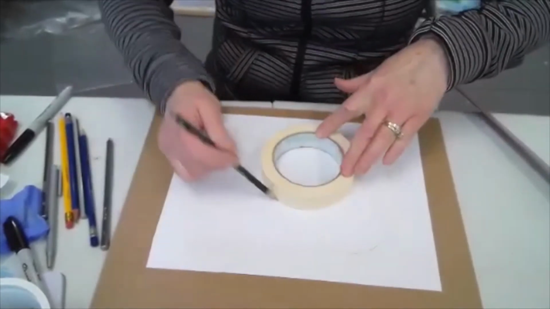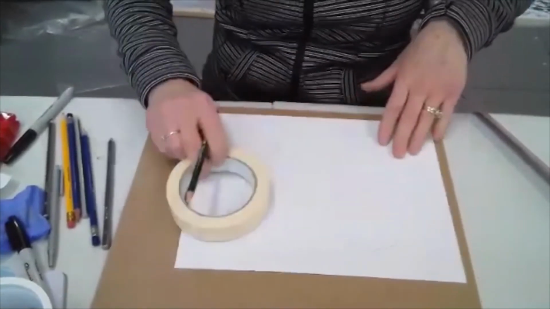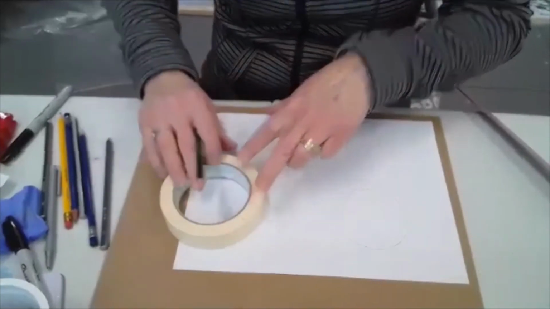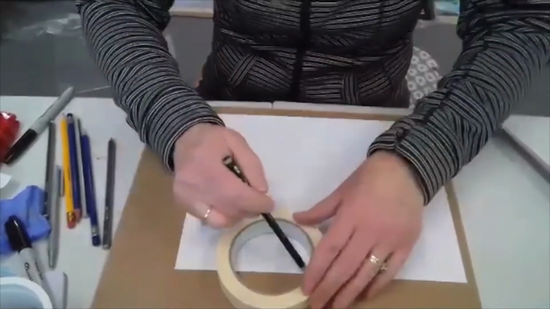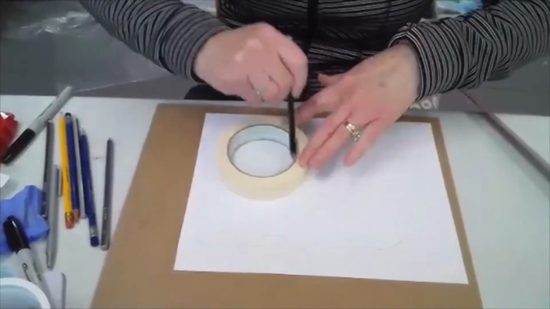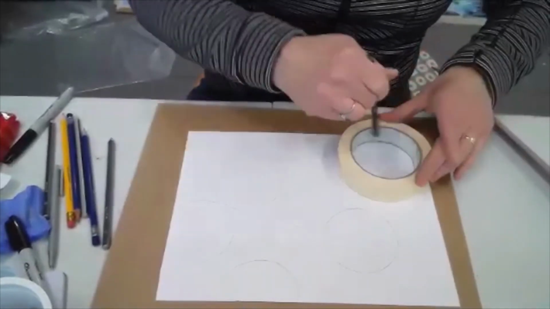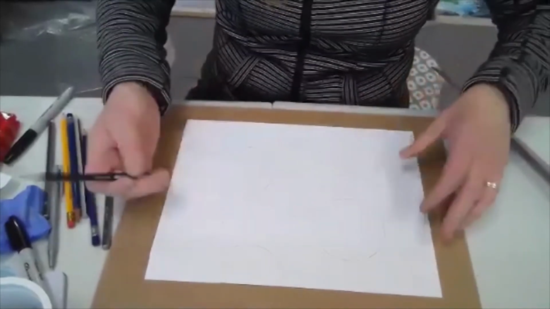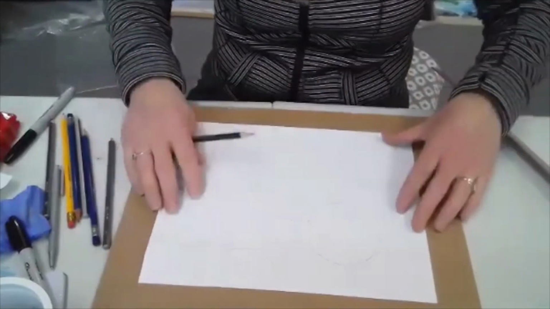Maybe they're connecting, so I've got some circles. Maybe I'll just go with circles for now. And it's okay if they're overlapping, and they can also go off the edge of the page. Just a couple more. One down in this corner. All right. Now this drawing takes quite a bit of time, so you may not want to use a really large piece of paper. This is just printer paper, so it's 8.5 by 11.